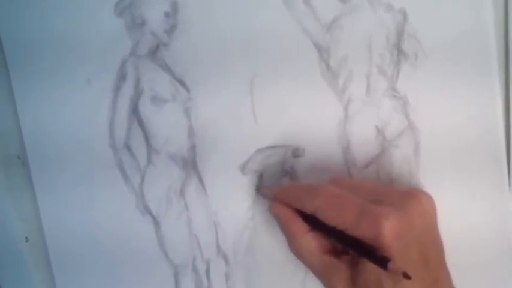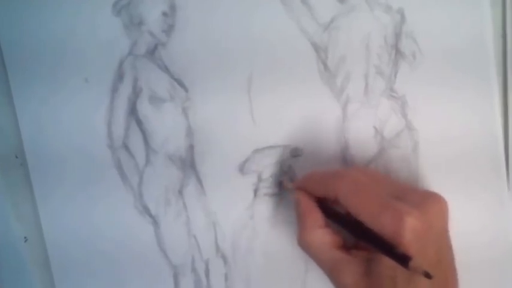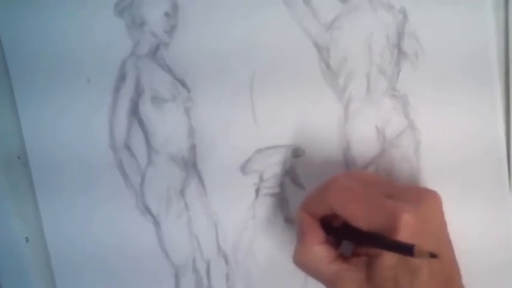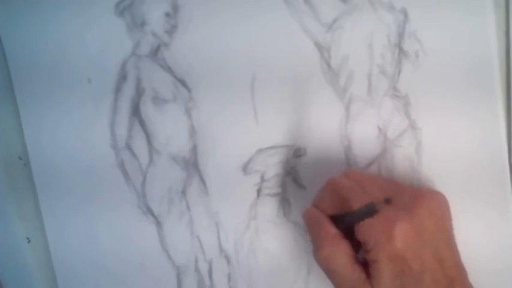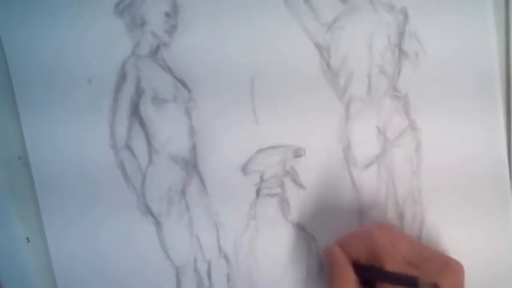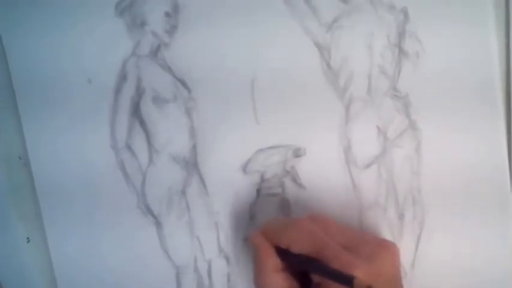So it's not just an approach to be used with figures and animals and things like that. It can be applied to just about anything.